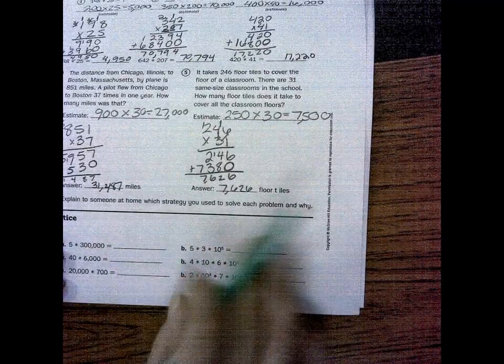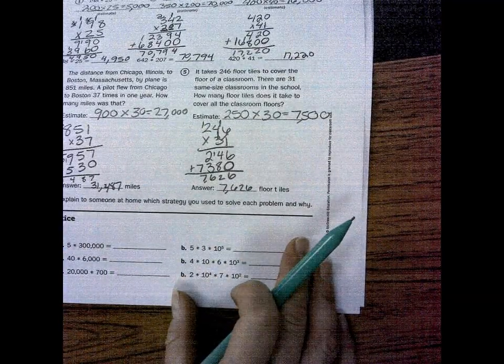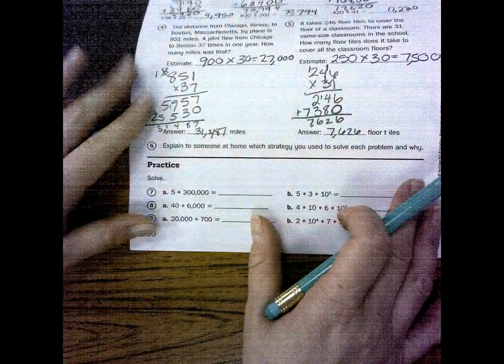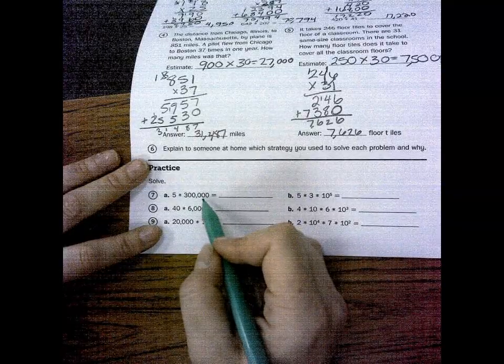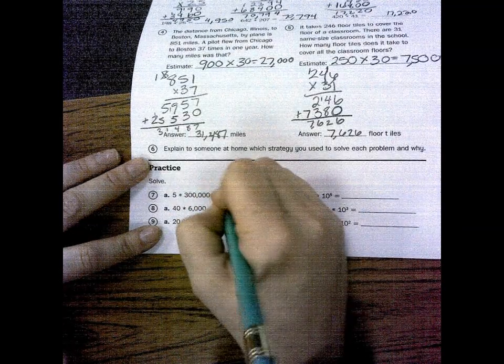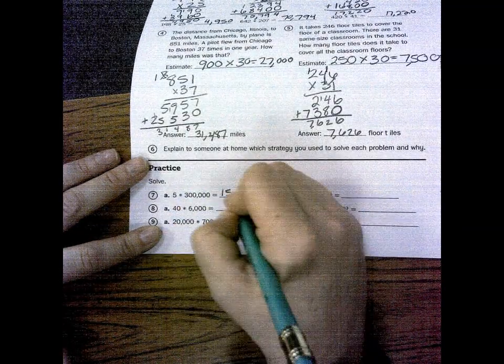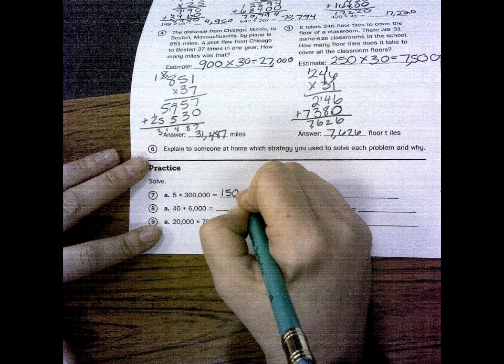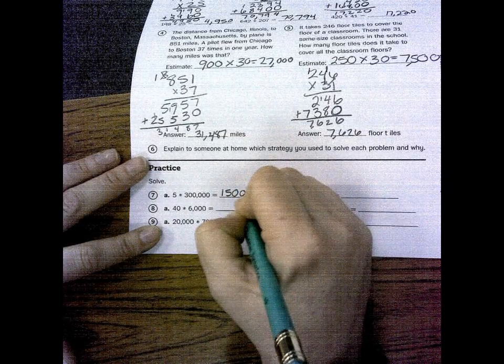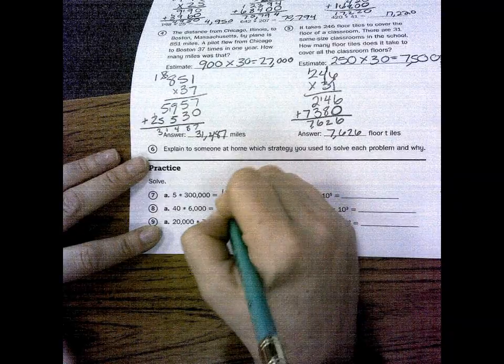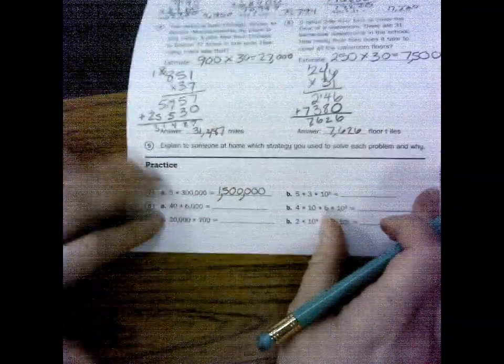Now make sure you explain how you multiplied to somebody at home. Now let's look here. So on these, we remember our zero trick. Ignore the 0. What's 3 times 5? It's 15. With how many zeros? 5 zeros. So 1, 2, 3, 4, comma. 1, 2, 3, comma. So every third number you need a comma.